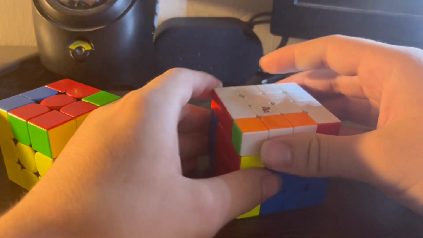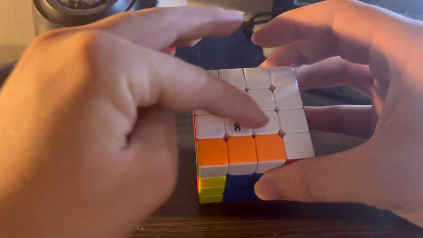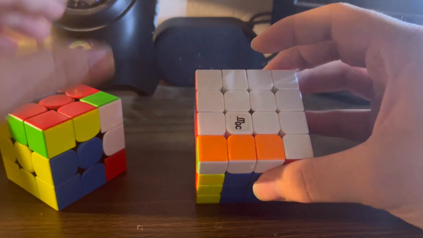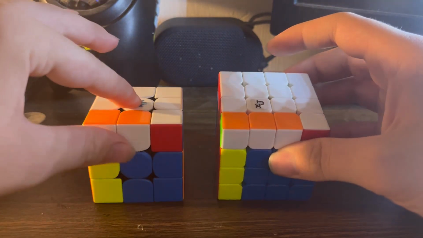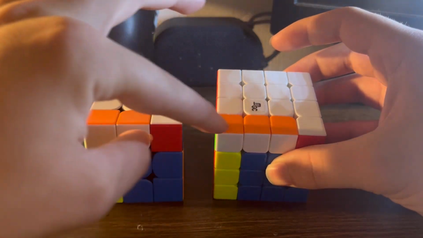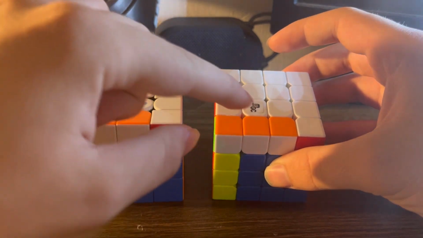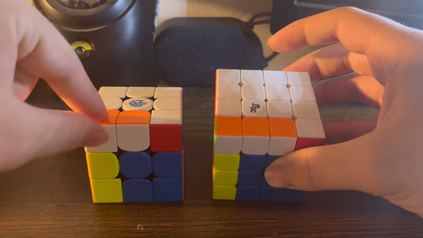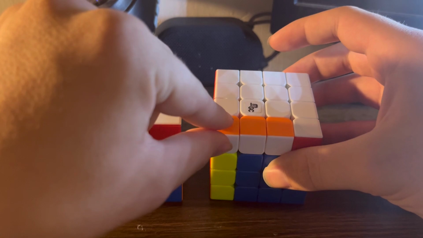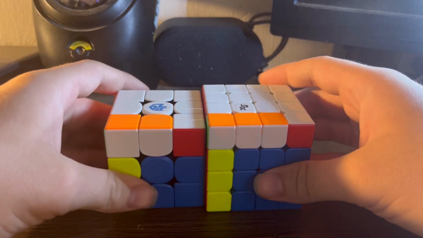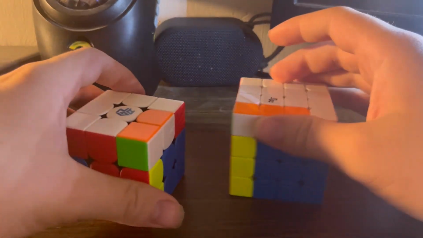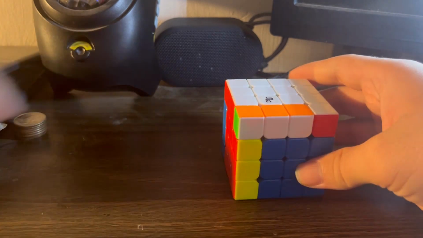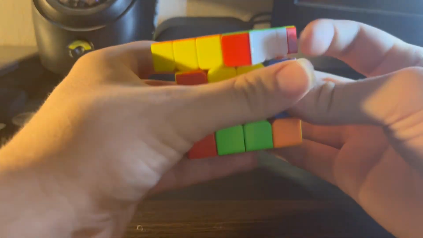You can also think of it as this little 2x2 area in the center is a center right here, and this little 1x1x3 area is the edge in the corner, edge in the corner, and that's basically how it goes. You can solve them the exact same way. I'm going to even show you that actually. We're going to mix this up.